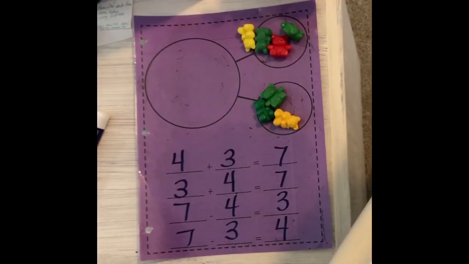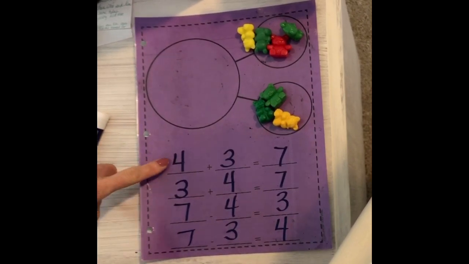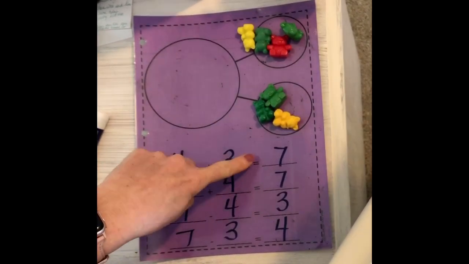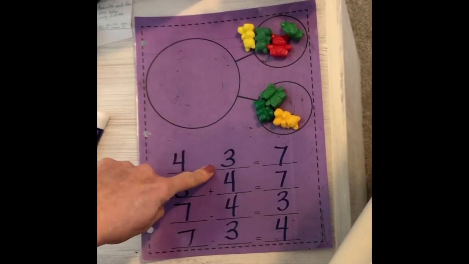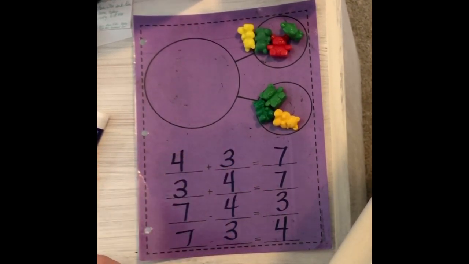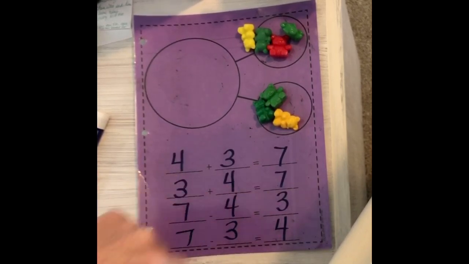Okay, let's check our work together. You look at your number sentences and see if you have the same thing that I have. I have 4 plus 3 equals 7 because we know I had 4 red beads. We figured out that 3 of the beads were pink and altogether that was 7 beads. Then I did my switcheroo. 3 plus 4 equals 7.